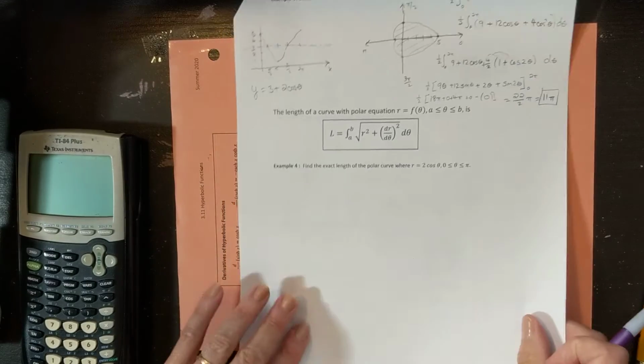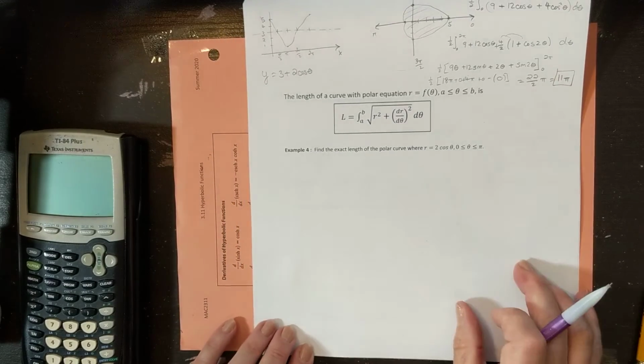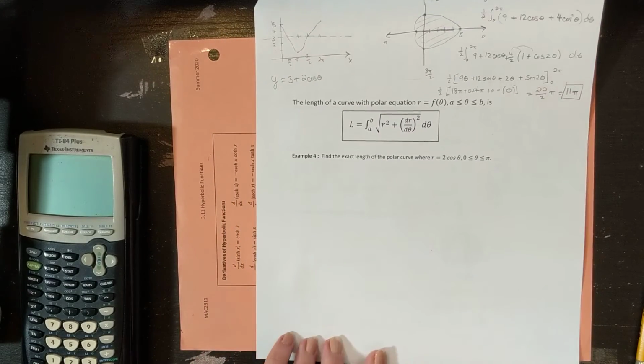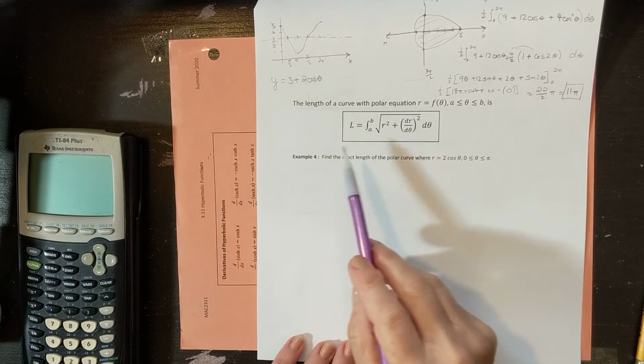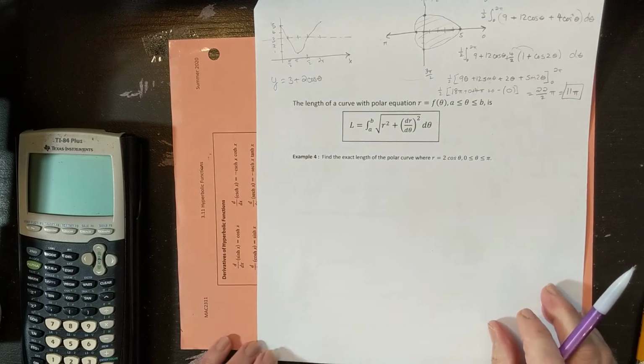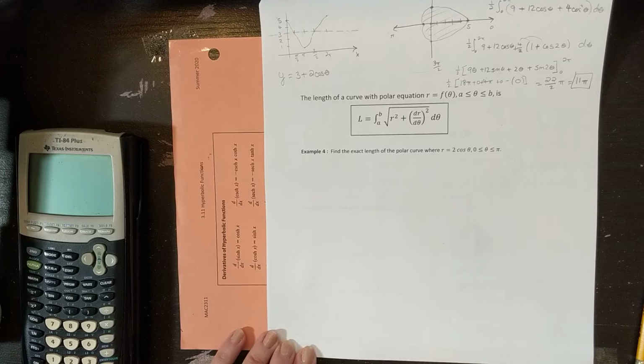Okay, last example, and this is to do with the length of a curve. It can be shown that the length of a curve with the polar equation is the integral from a to b, where a and b are angles, of the square root of r squared plus (dr d theta) squared d theta. The proof for these formulas is found in the text, and so you can see exactly how these came to be. Example 4, find the exact length of the polar curve where r is equal to 2 cosine of theta from 0 to pi.